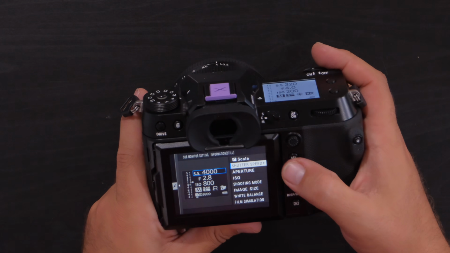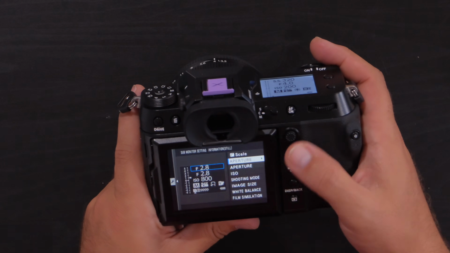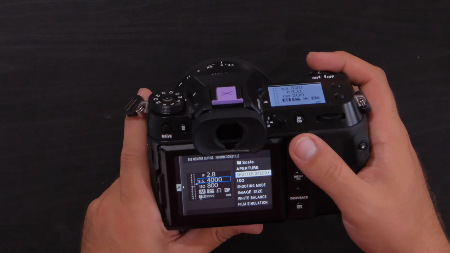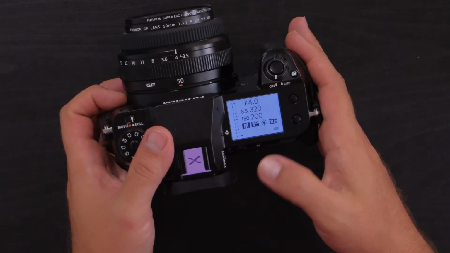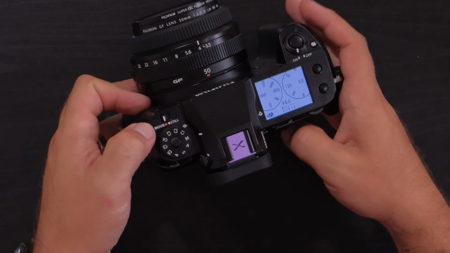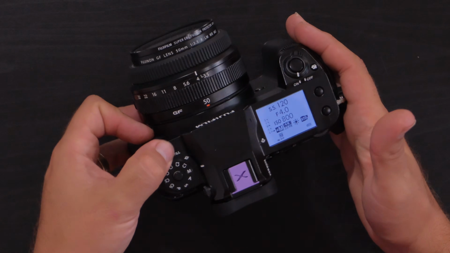So I can go into this one, for example, and then change it for aperture instead, and then have this one be shutter speed instead. And then these have moved around. And then again, you can make it however you like. And then as I switch to the movie mode, you can see all of the information displayed is different. So you have independent settings for the movie side and for the still side.